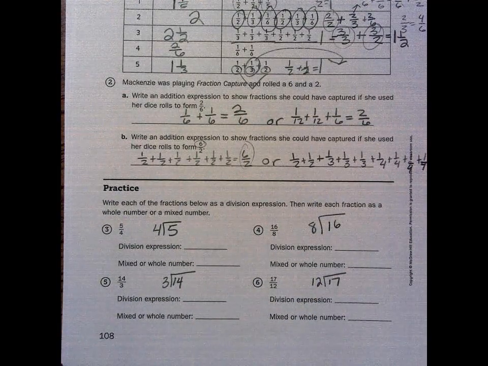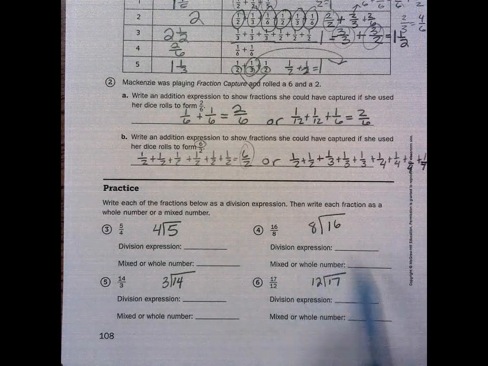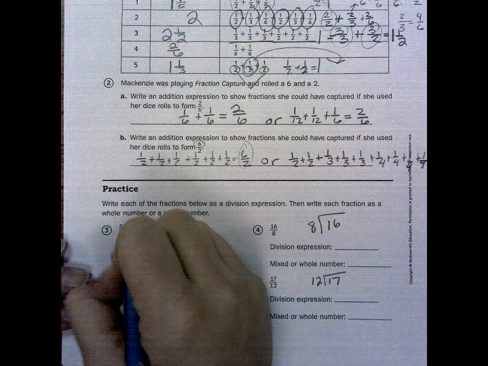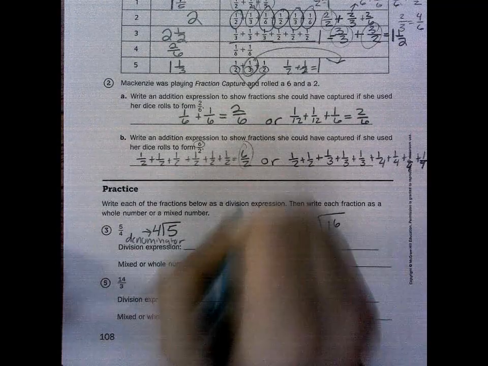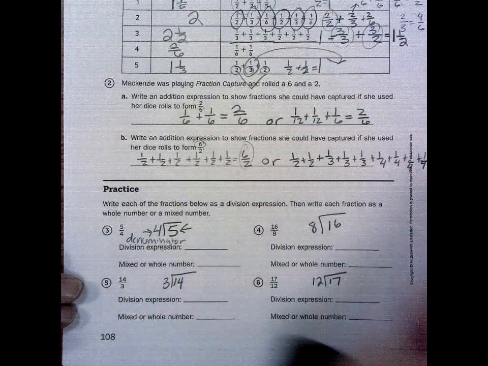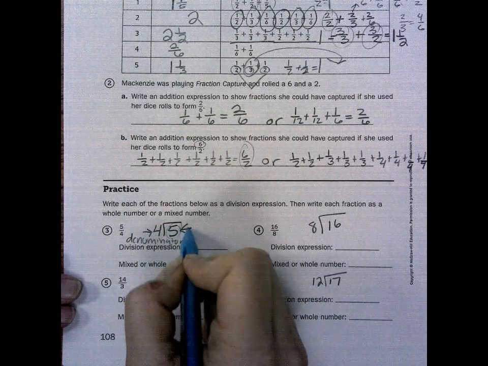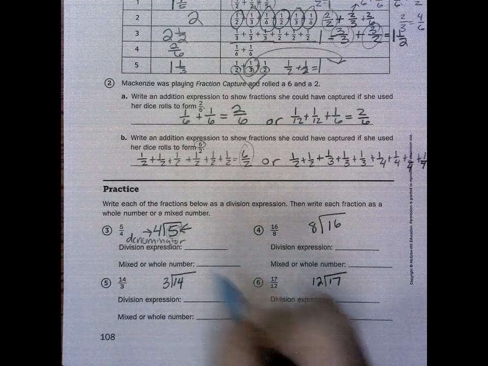Now here we have, write each of the fractions below as a division expression. Then write each fraction as a whole number or a mixed number. So in class we set these up this way to help you guide it. But remember, this outside number is always the denominator, always. And then our remainder when we divide becomes our numerator. But if we don't have a numerator, because we're just looking at it here, the dividend here becomes our numerator.